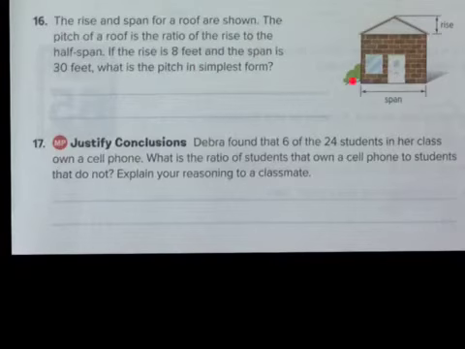Okay, look at the house here. We have the rise and the span. It's been spanned this way, and there's a little bit of a rise there for the roof. The rise and span of a roof are shown. The pitch of a roof is the ratio of the rise to the half span. If the rise is 8 feet and the span is 30 feet, what is the pitch in simplest form?